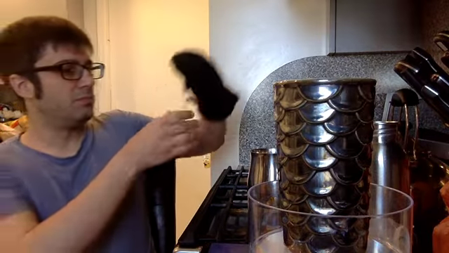Hello, everyone. So we're just about there. Before I take it off the flame, I'm going to measure the temperature once again of the water. So it's reading at 100.4 degrees Celsius.